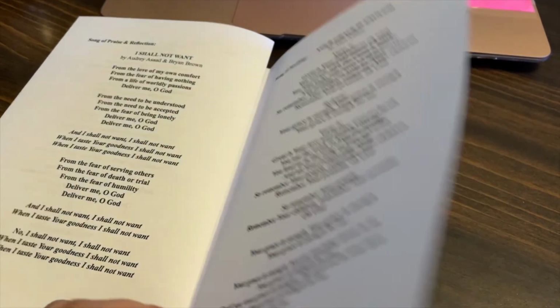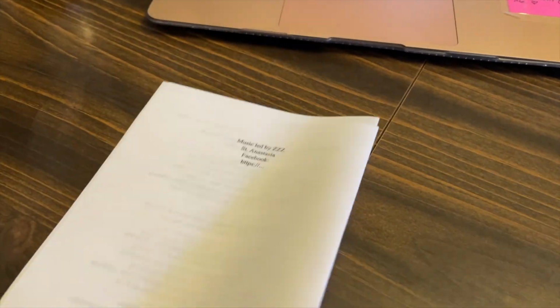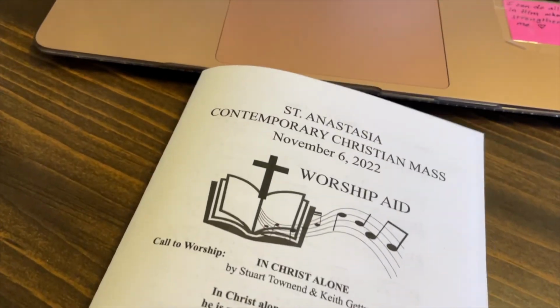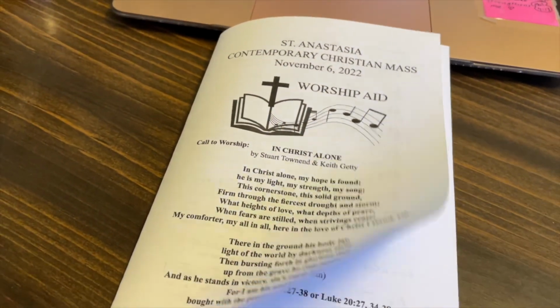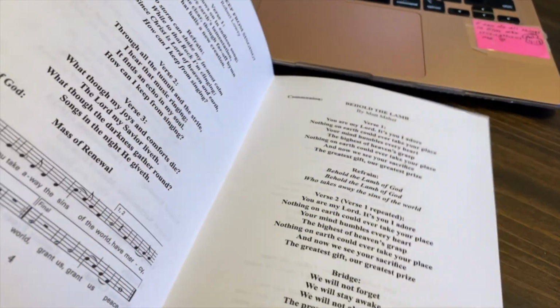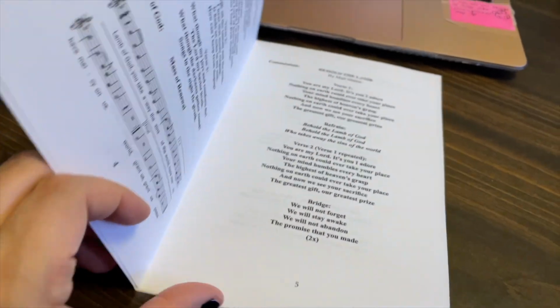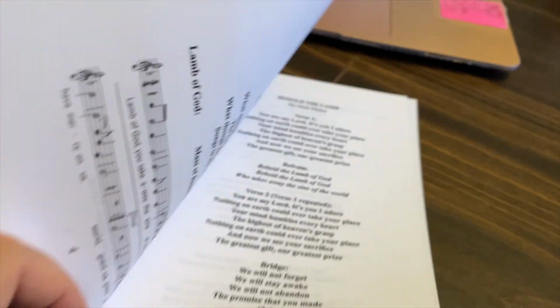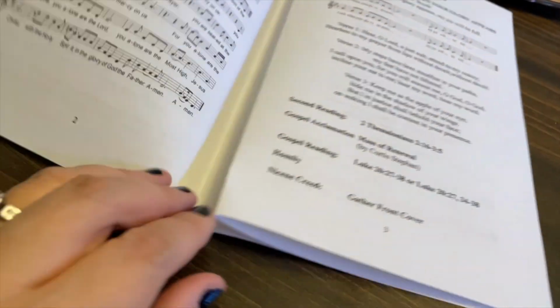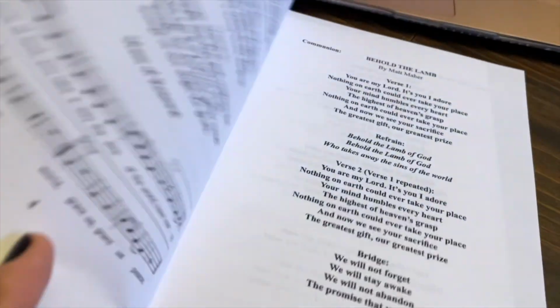Now, I will say you can make a file in Pages or in Google Docs, I believe, and then save them as PDFs and then print them out as a booklet within the actual print settings. You could do that all separately.